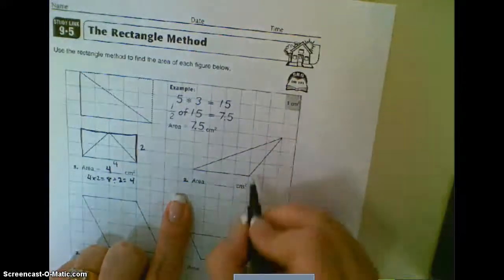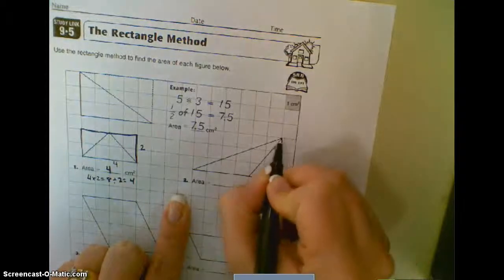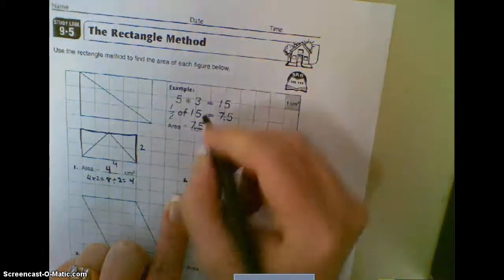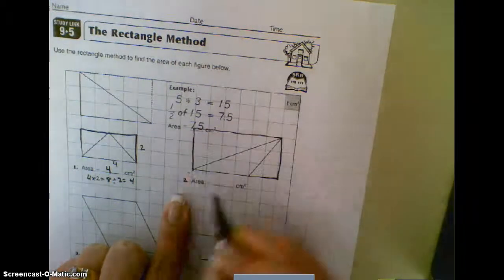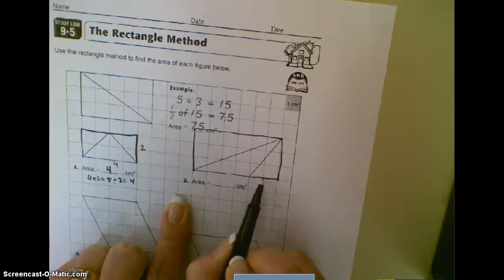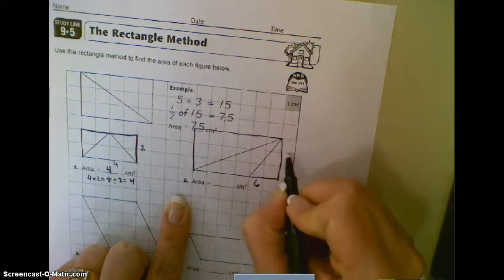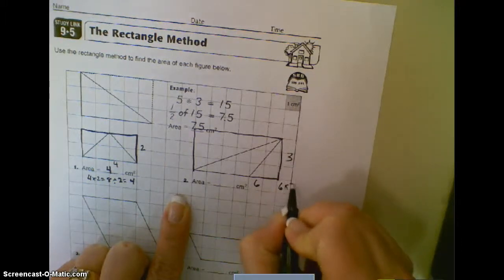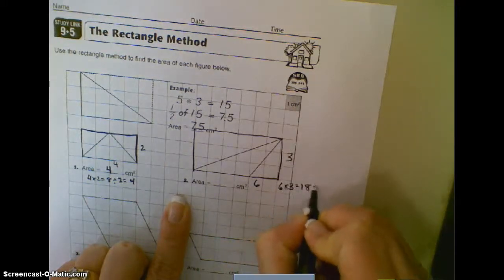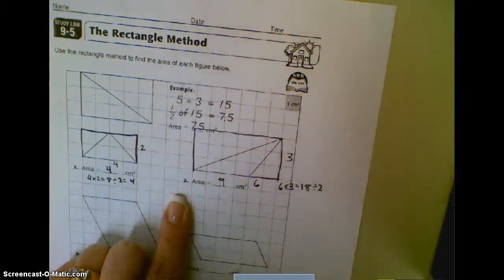We'll do the same with this one. We're going to add a piece down here. We'll add a piece over here. And we'll figure out our base. 1, 2, 3, 4, 5, 6. Our base is 6. And our height is 1, 2, 3. 6 times 3 is 18. And then if we divide that by 2 or find half of it, that would be 9 centimeters squared for that one.